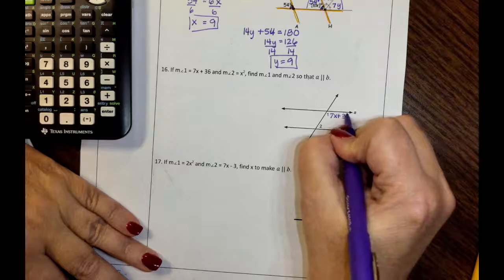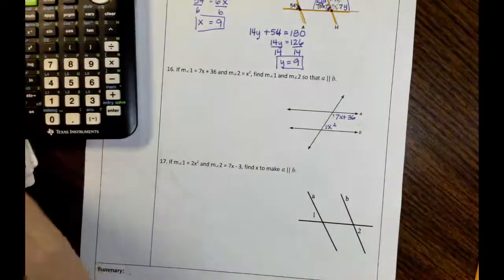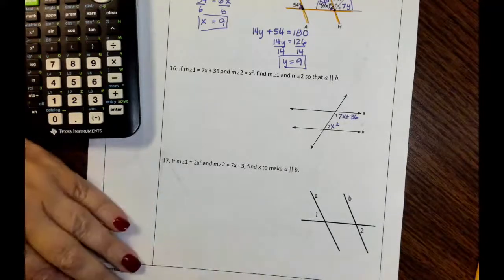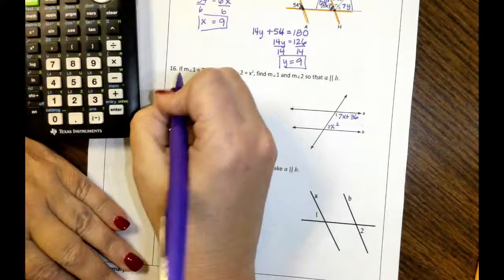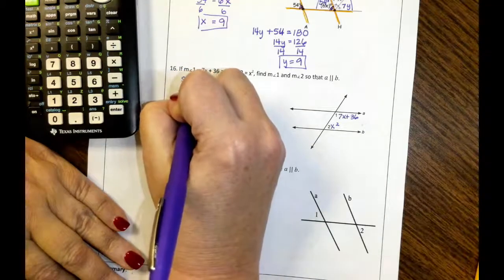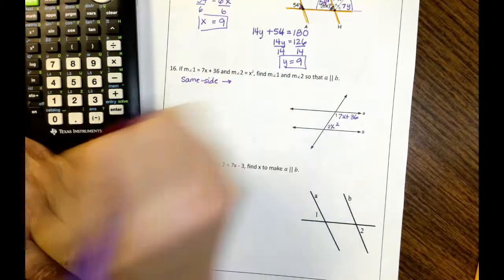Angle 2 is x squared. Find the measure of angle 1 and angle 2 so that those lines will be parallel. Those are same side interior angles, or consecutive interior angles. Okay, they are same side. If they are same side, the relationship that needs to exist is that they need to be supplementary.